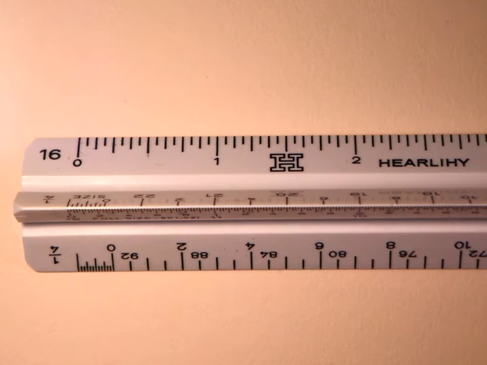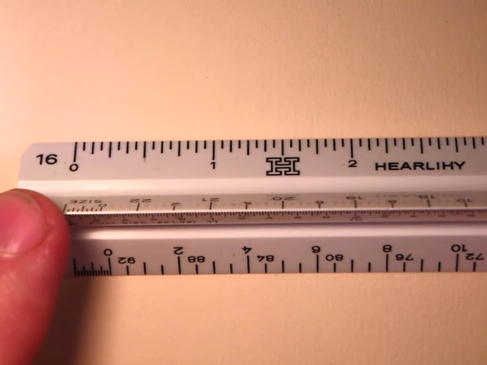Architects and engineers both use a variety of scales in their work. I'm only going to discuss the ones that we're going to use in this course. We're going to use 4 different scales. The first one is the full size scale.